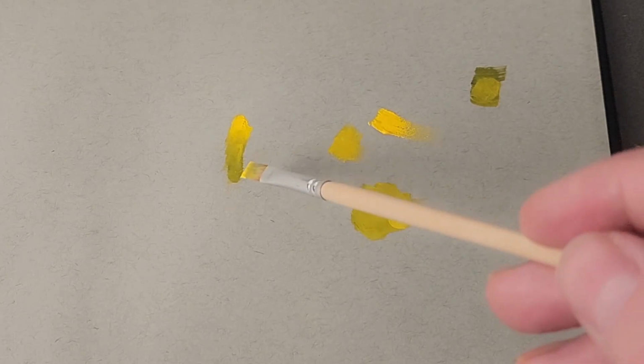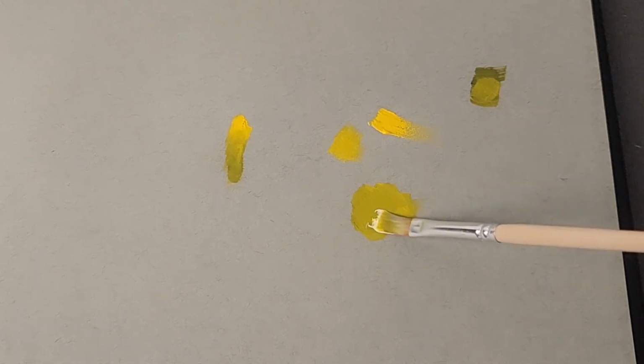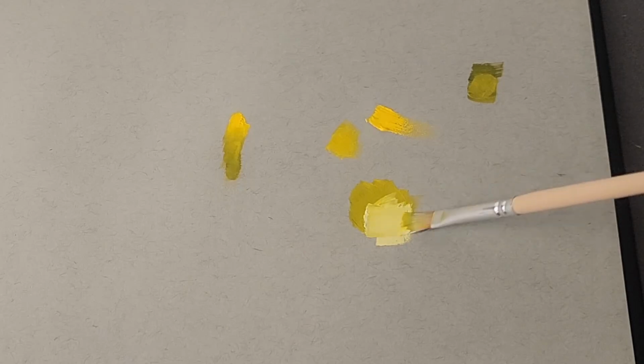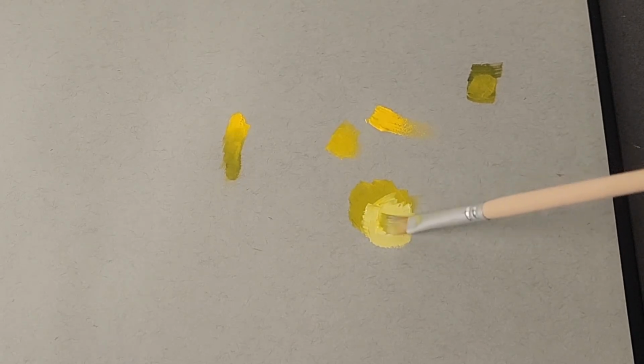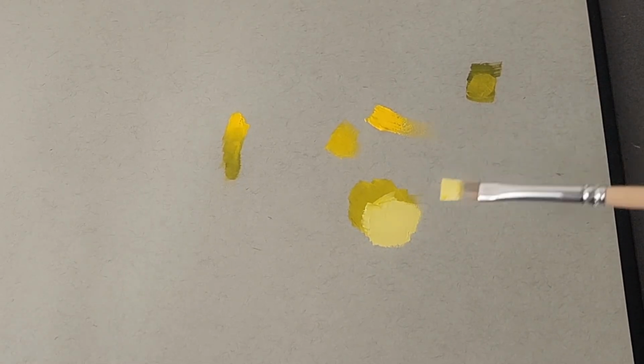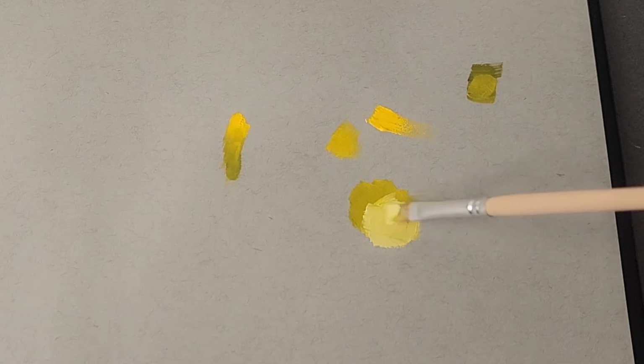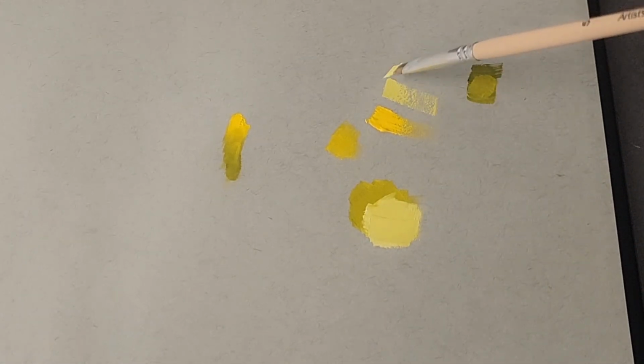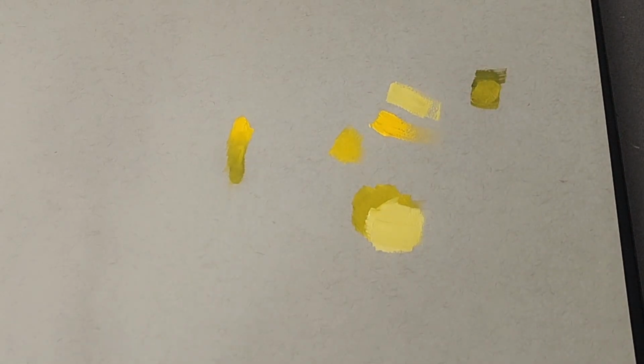Now, some of you might be saying, well, that's just because you're trying to lighten it with yellow. What if you try to use white? All right, well, let's try to lighten it with white. Okay, well, this is even lighter as far as the value goes, but is that the same? No, it's not more saturated.